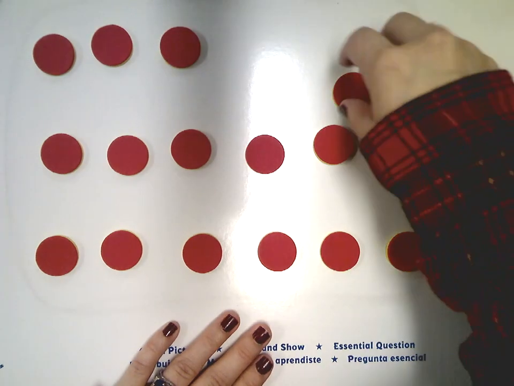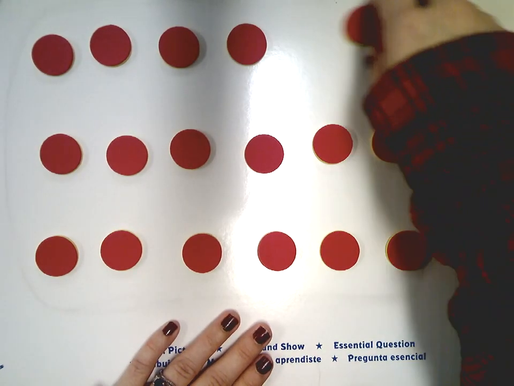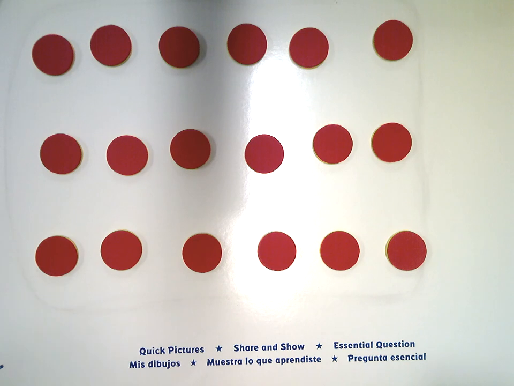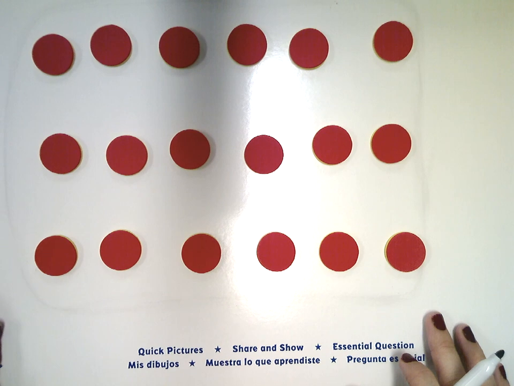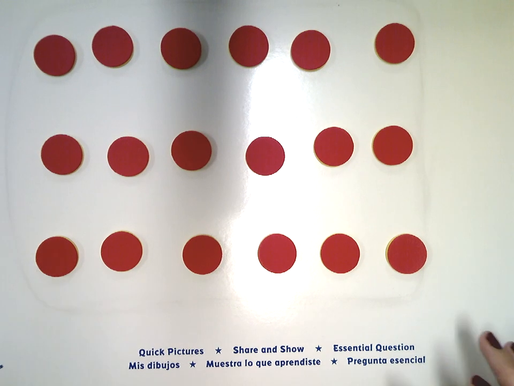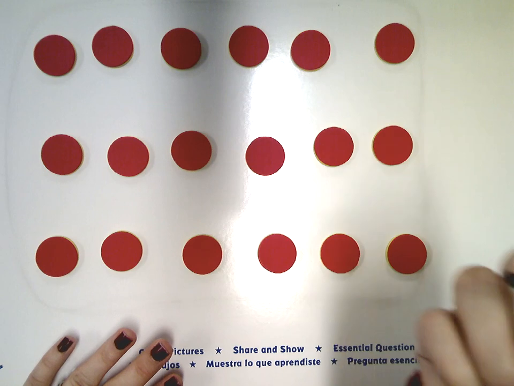Okay. So now I'm making 3 rows of 6. So then, what's 2/3 of that? How many rows do I circle? What did I say? It's the what number? The numerator or the denominator? Numerator. The numerator. So I circle how many?